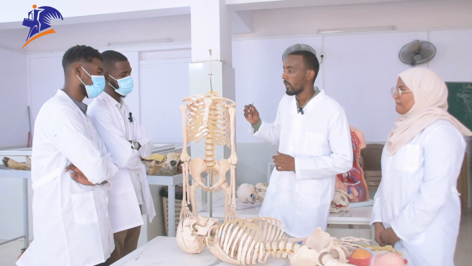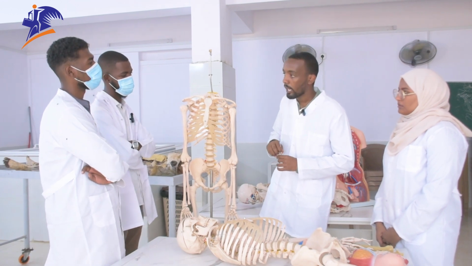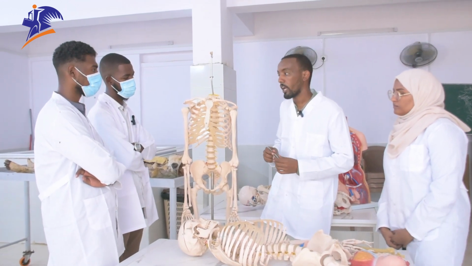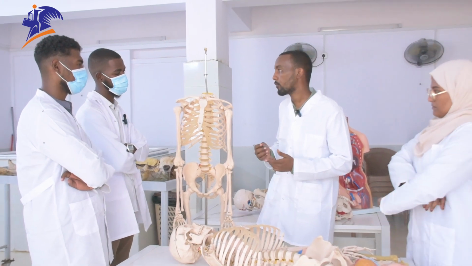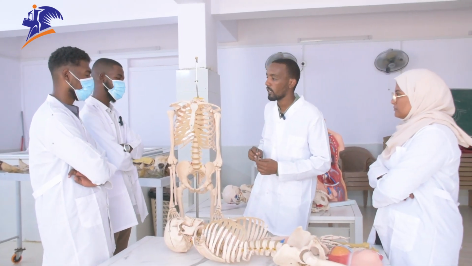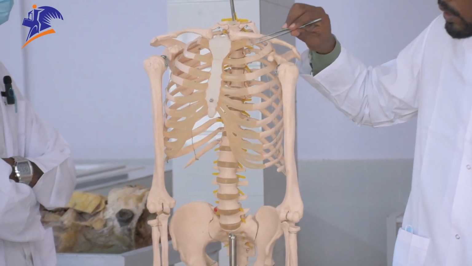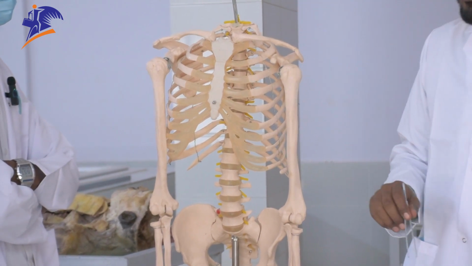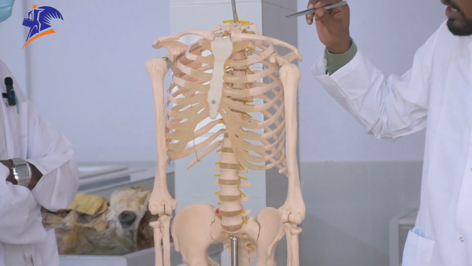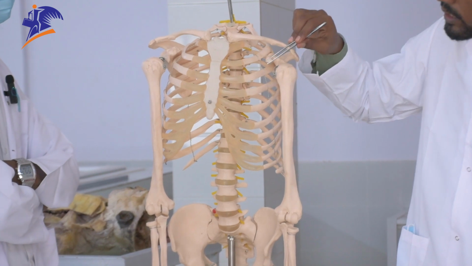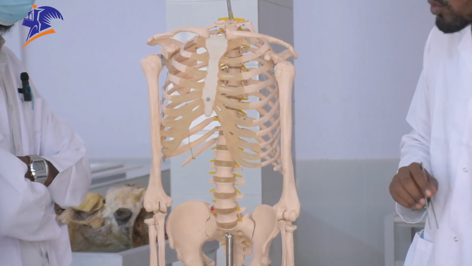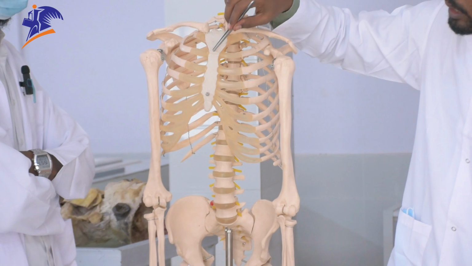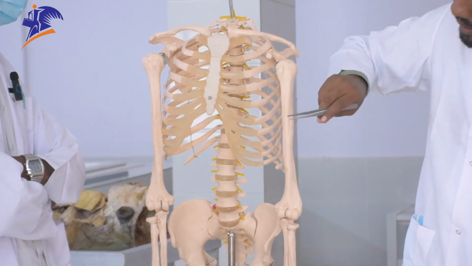Regarding the ribs, we have true ribs, we have false ribs. Also, we have typical ribs, we have atypical ribs. Regarding the ribs, we have true ribs and false ribs. As we mentioned, the true ribs are the first, second, till the seventh. Why are they true? Because they are connected directly to the sternum.